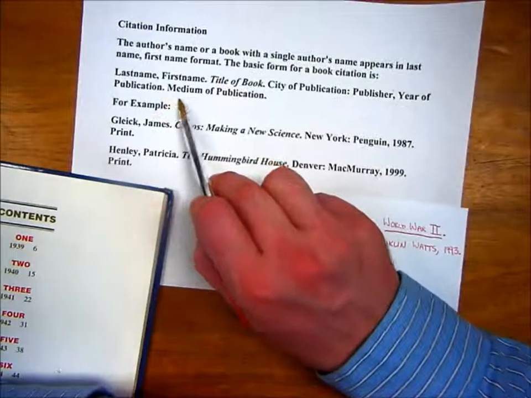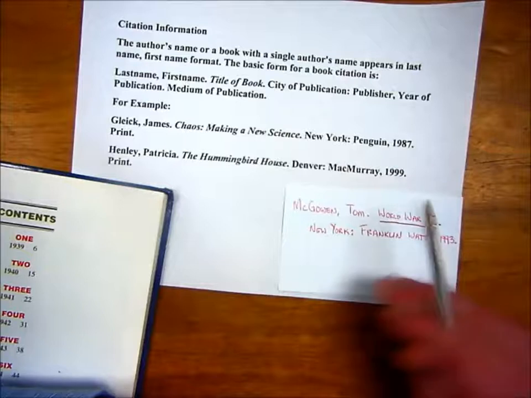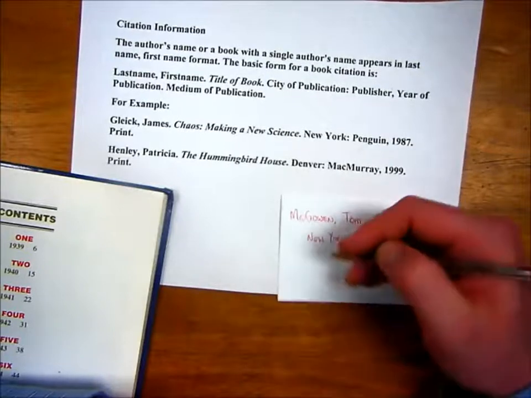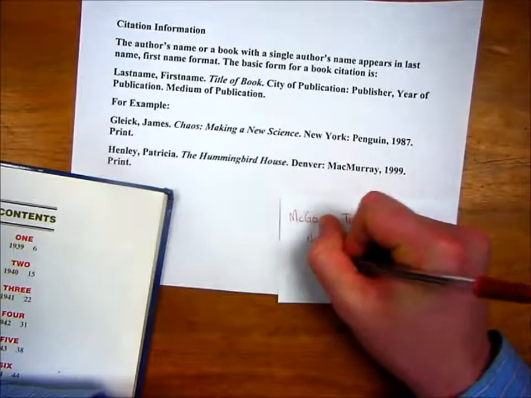Now the last one, medium of publication, is easy. For everybody in class, because we all have books, the medium of publication is going to be print.